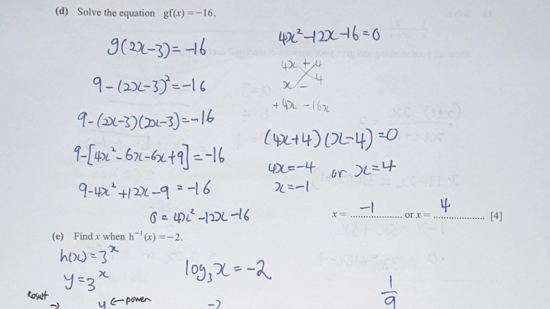As for part D, g(f(x)) equals negative 16. I first change f(x) into 2x minus 3, then substitute this 2x minus 3 into function g. You run the calculation to find that your x value is actually negative 1 and 4. The detailed calculation has been shown over there.